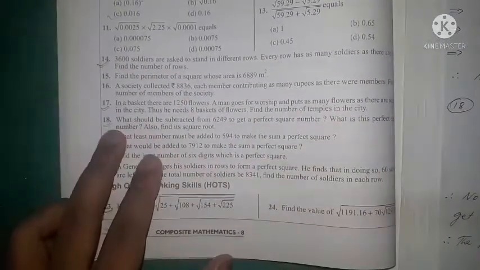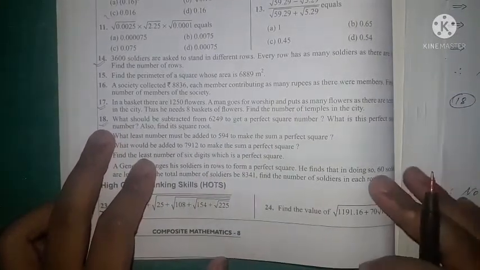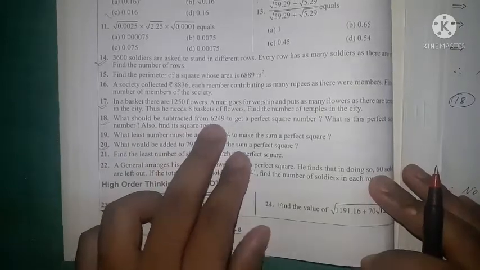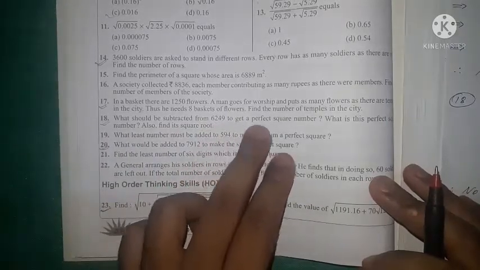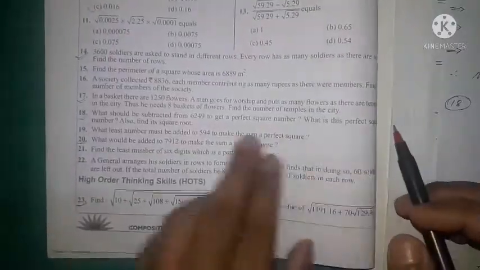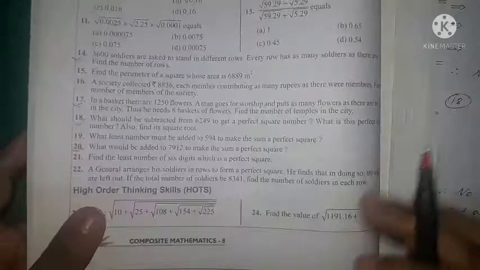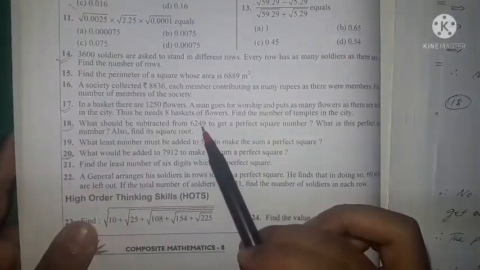Then let's move to question number 18. It is given: what should be subtracted from 6249 to get a perfect square number? What is the perfect square number, and also find its square root. So what must be subtracted from 6249 to make it a perfect square?